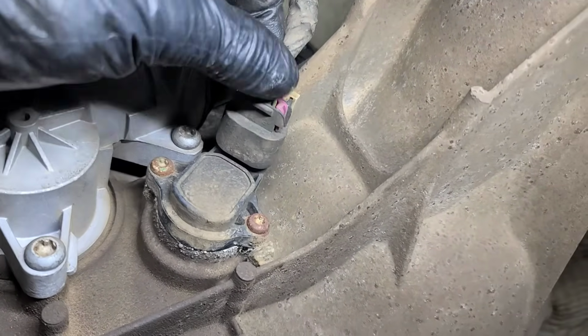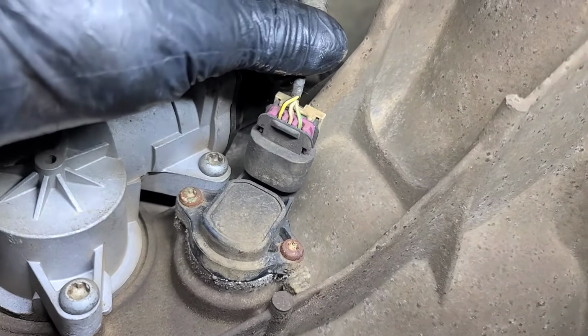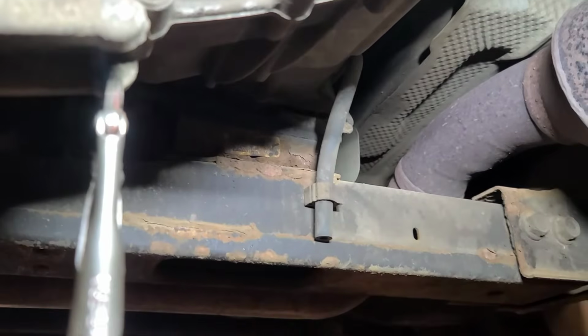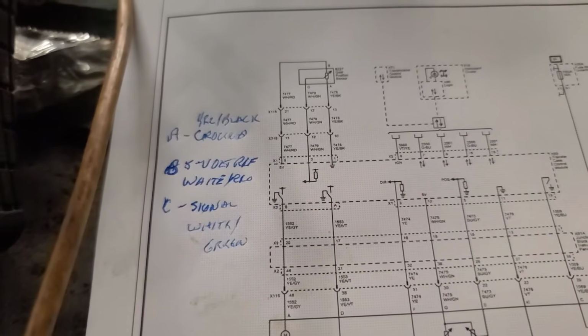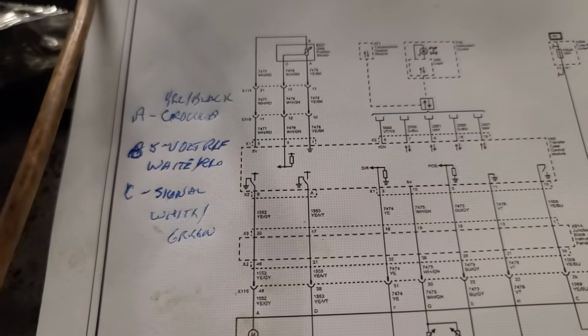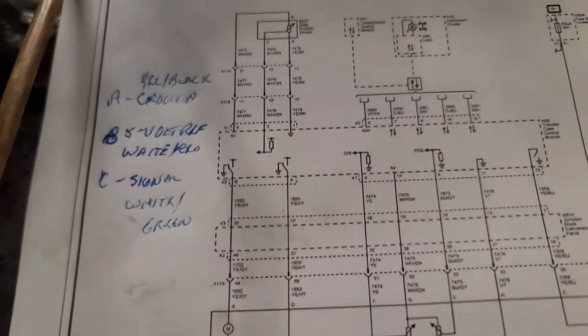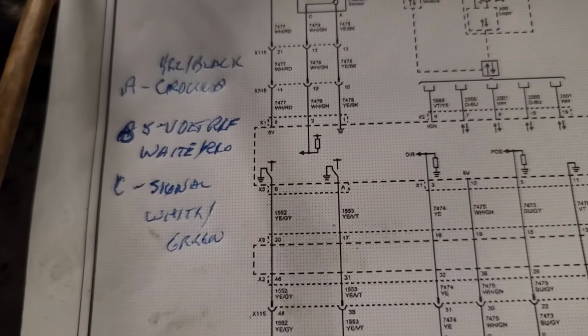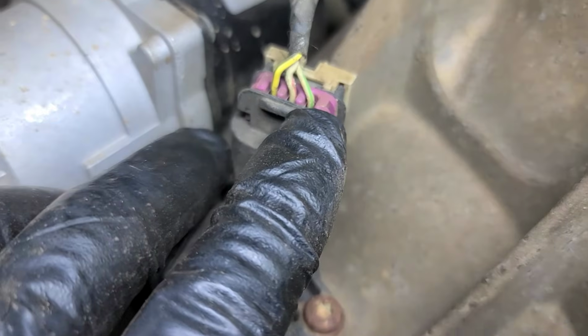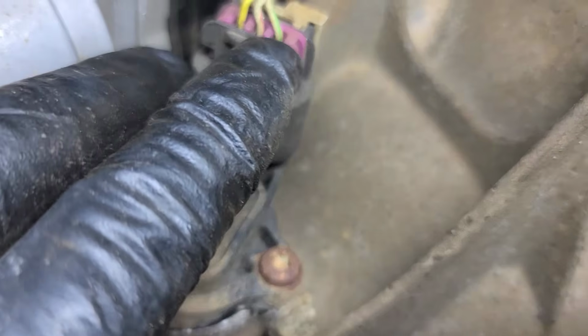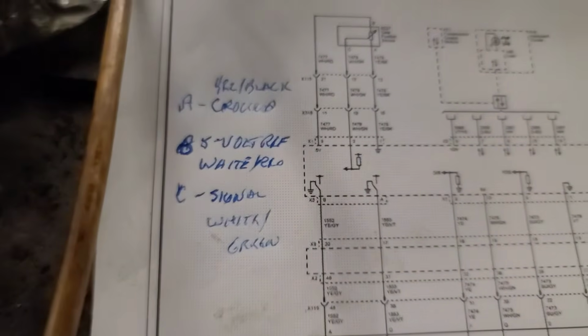So I've got a pin out of these connections. The wires look okay. Let's get the wiring diagram. So the middle pin is the 5 volts, and the signal is pin C, and it's white and green. So this is the signal wire right here on the outside. Ground is the outside, yellow and black. Yeah, yellow, black is ground.